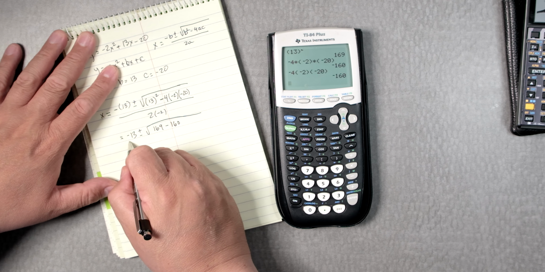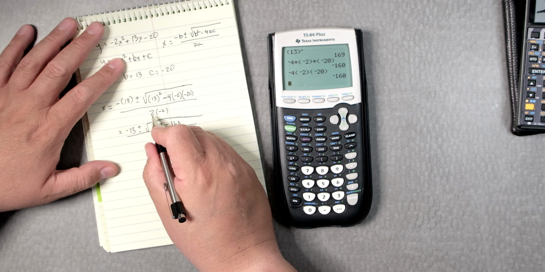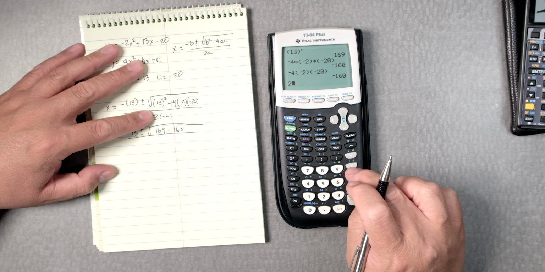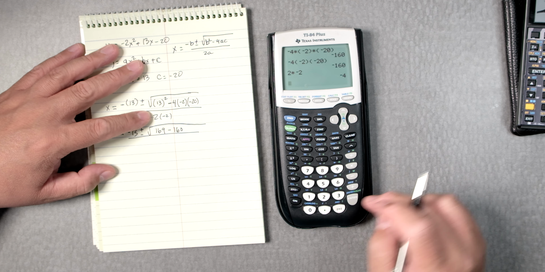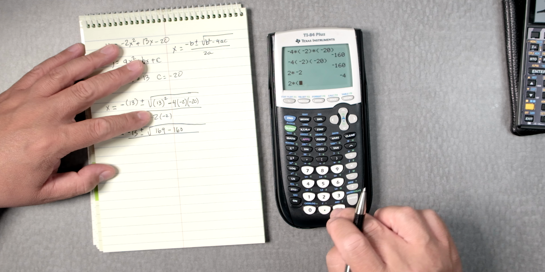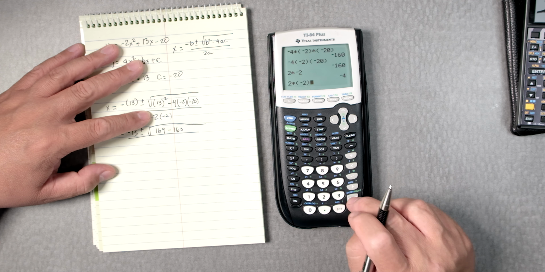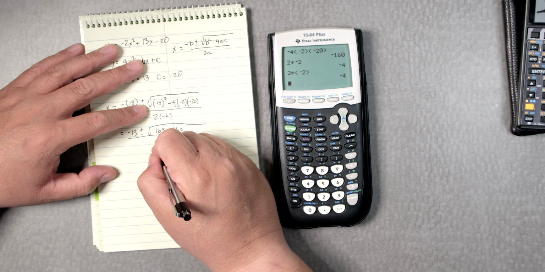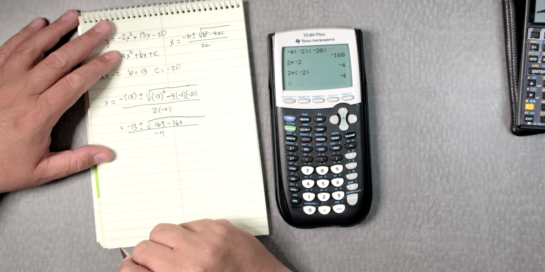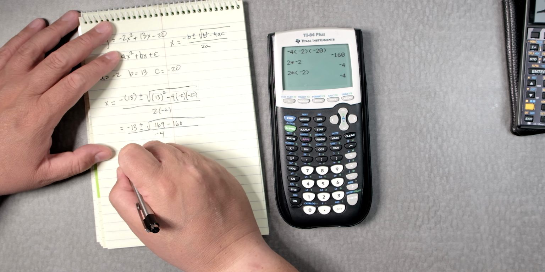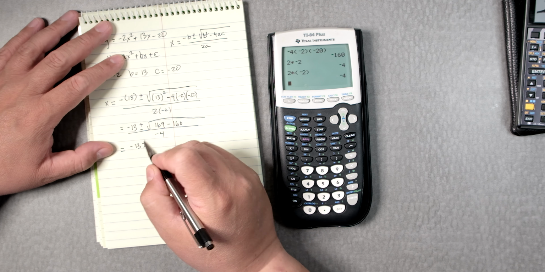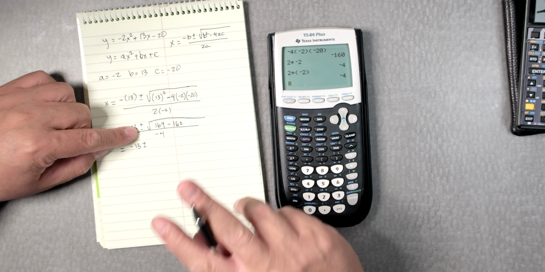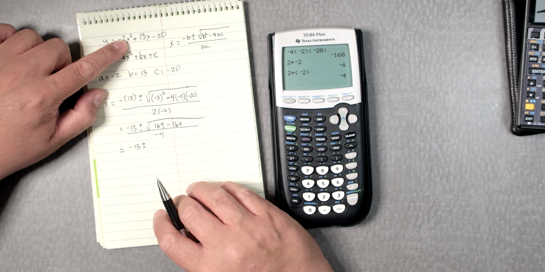Okay, so we divide. 2 times negative 2, enter, is negative 4, or 2 times parentheses negative 2, close parentheses, negative 4. Okay, and then we have equals negative 13, plus or minus. Plus or minus tells us we have 2 answers because this is a quadratic.